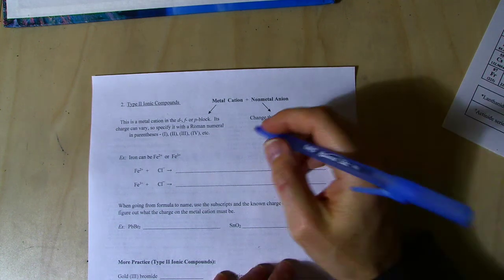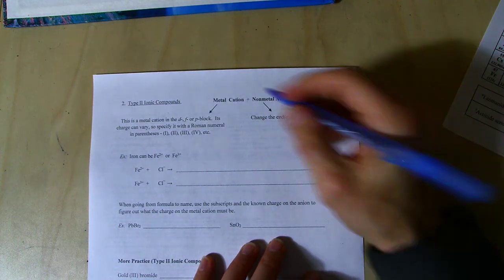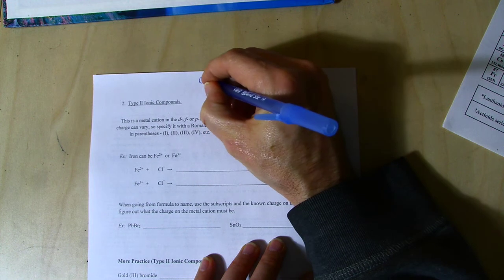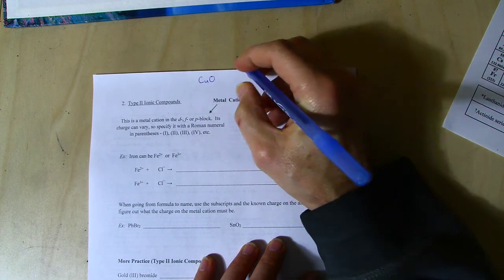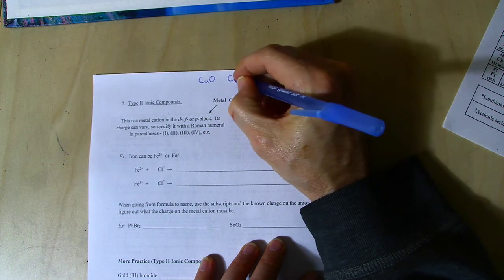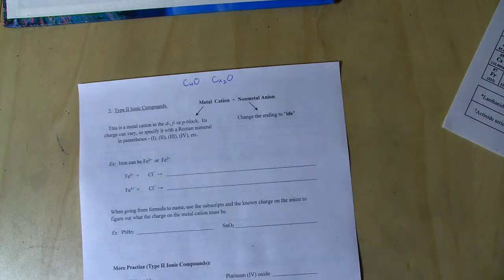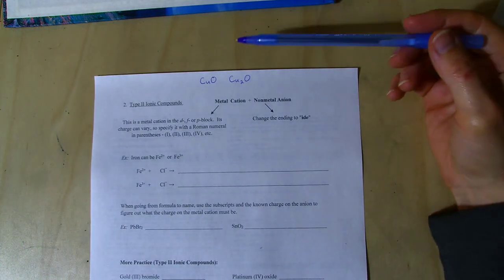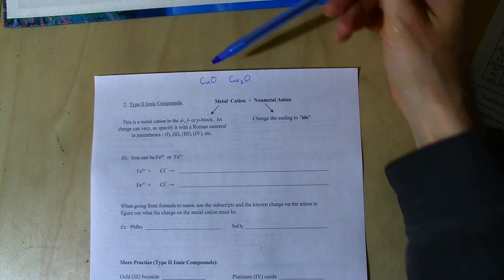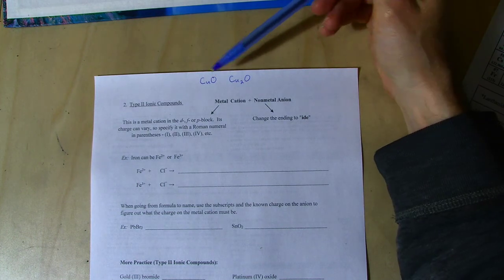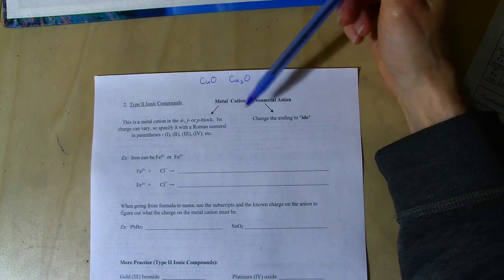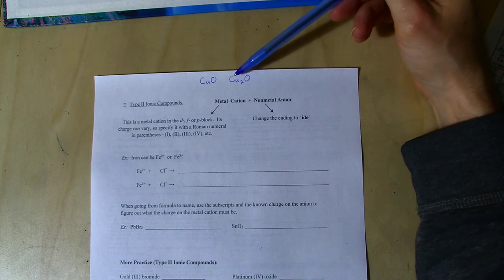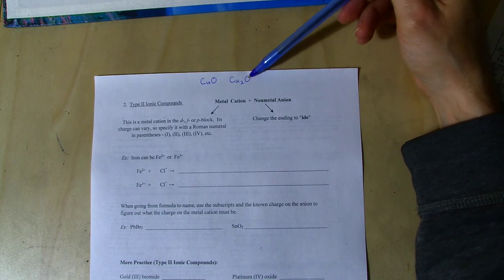So for example, let's say up here, if I have copper, if I have CuO and Cu2O, right? Based on what we just learned, I would call this copper oxide, and also, based on what we just learned, I would call this copper oxide.